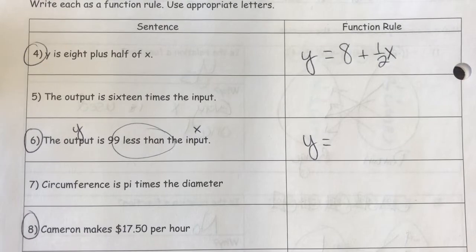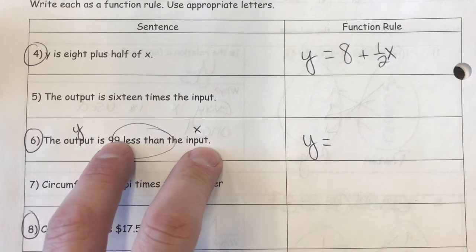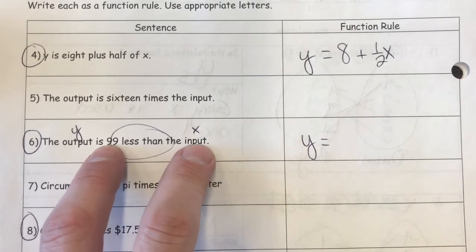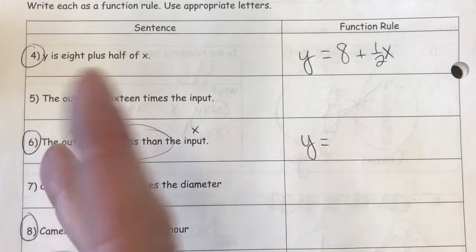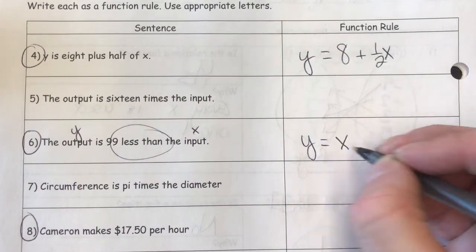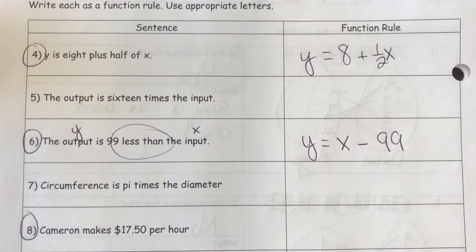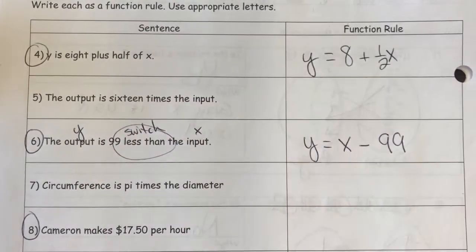When you see less than, even though 99 comes first, which is, by the way, the amount of problems Jay-Z has, even though 99 comes first, the input is going to be x. And since it says less than, you switch these guys. So x moves over here, 99 moves over there, and less than means switch and make it a minus.